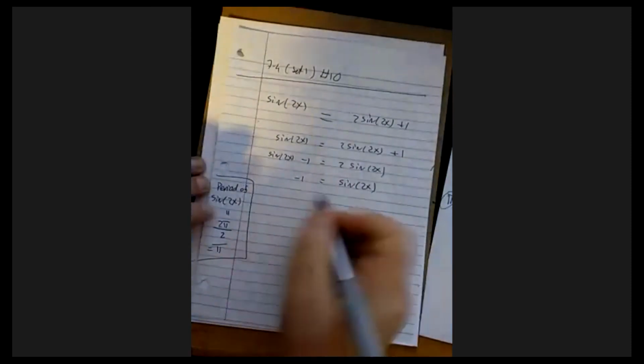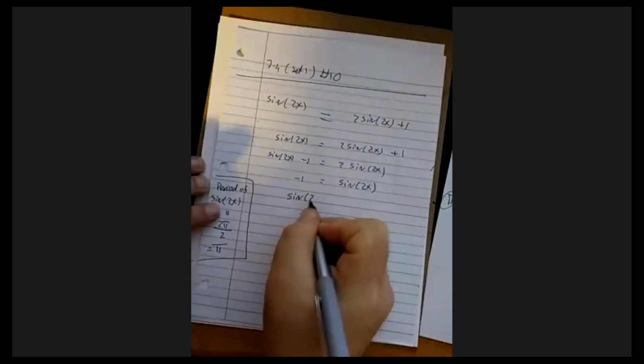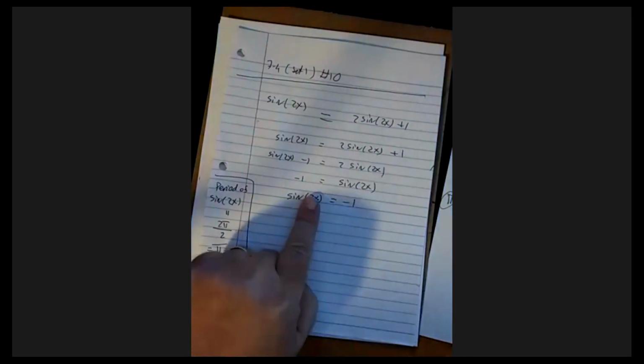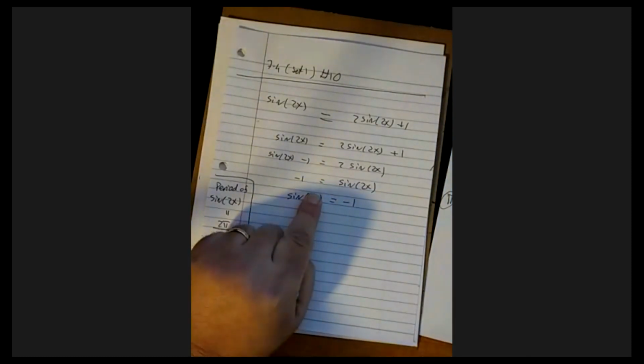Back to this question. There is no reason for me to do this except it bugs me. For some reason, my brain likes sine 2x equals -1 rather than -1 equals sine of 2x. You agree it's the same thing, it's just cosmetic. Don't worry about the 2x. Think of that as a placeholder. The sine of an angle is -1.